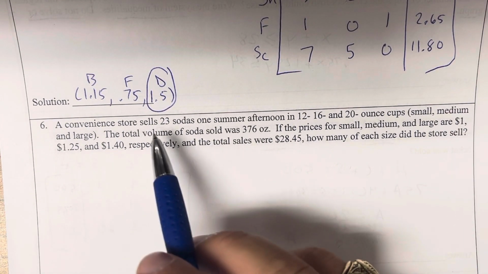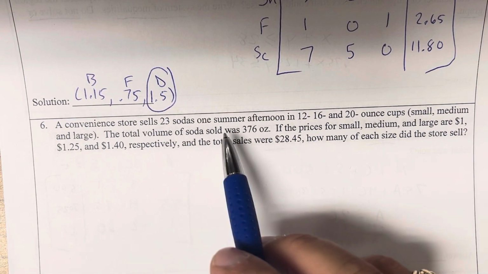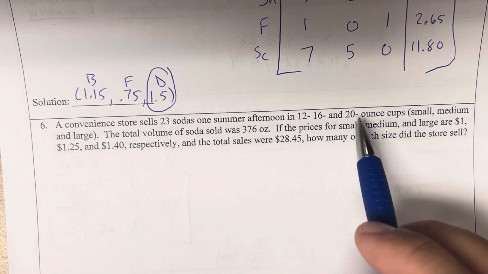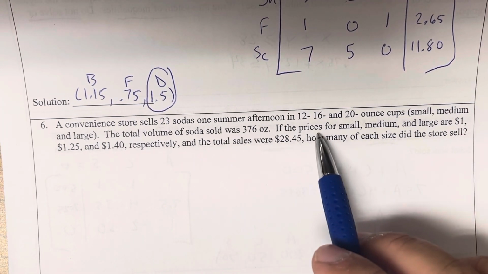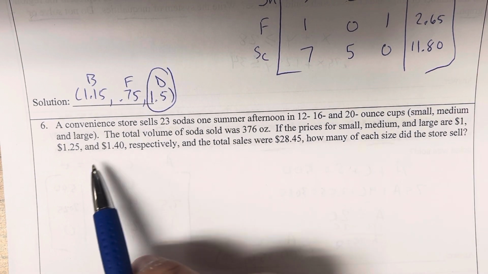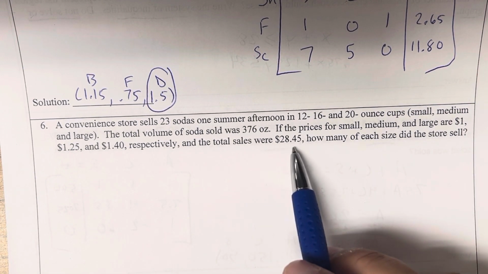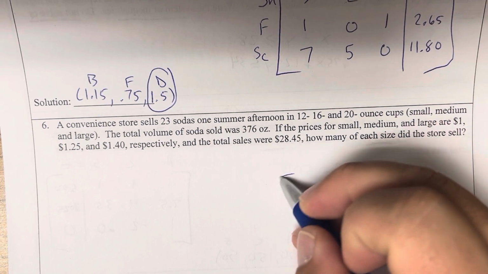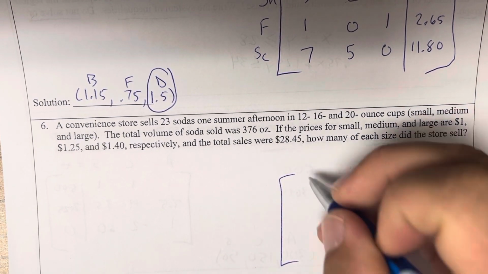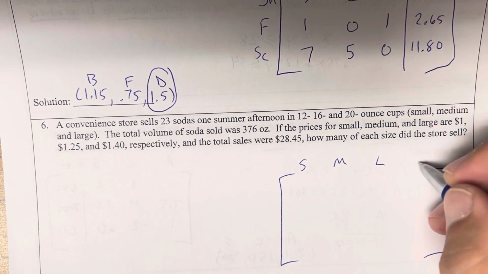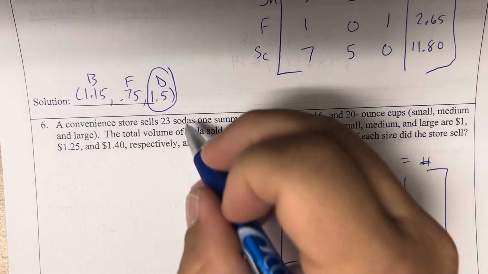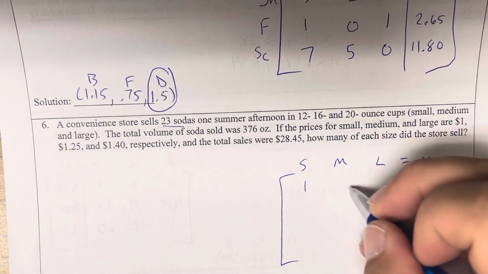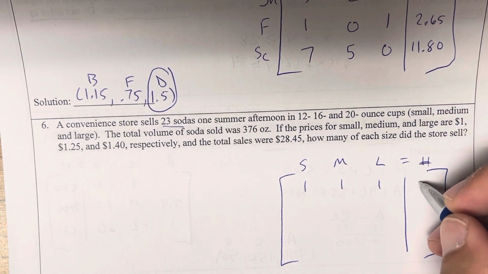All right, number 6, a convenience store sells 23 sodas one summer afternoon in 12, 16, and 20 ounce cups, small, medium, large. The total volume of soda was 376 ounces. If the prices for small, medium, large are those prices, and the total sales were $28.45, how many of each size did the store sell? So we've got small, medium, and large. And so first off, there's 23 sodas. So the small plus the medium plus the large will equal 23.